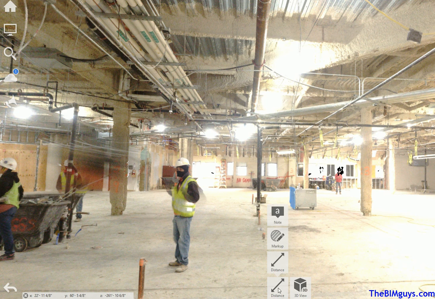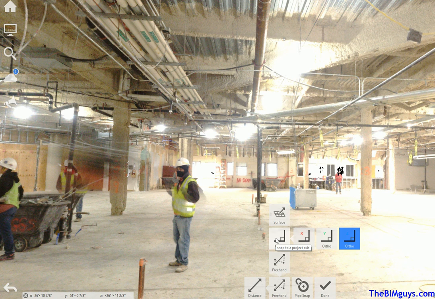Let's see how high it is off the ground. So I'll fire up the distance command. There's a couple things we want to do. Number one is we want to lock to an ortho. We want to say lock to Z ortho. Now ortho, what it does, if you're not familiar with CAD that much, it locks the X, Y, and Z axis. So this is pretty much straight up and down. So let's see how that works.